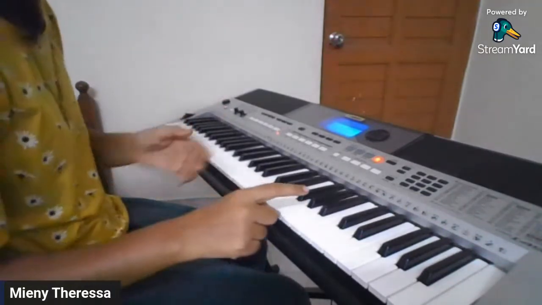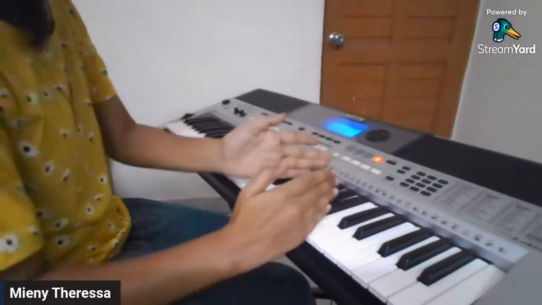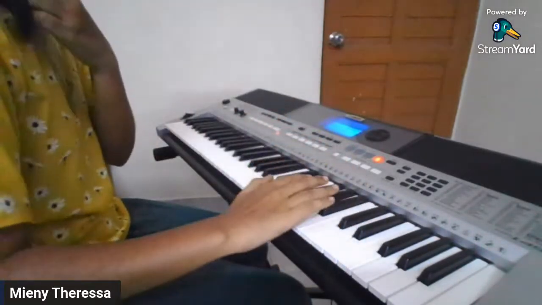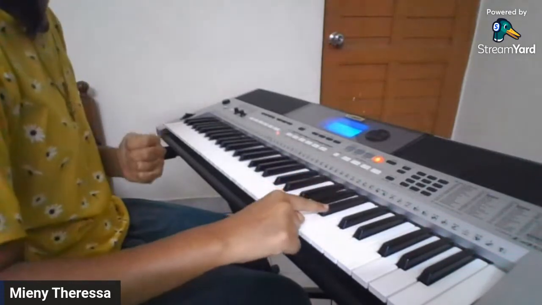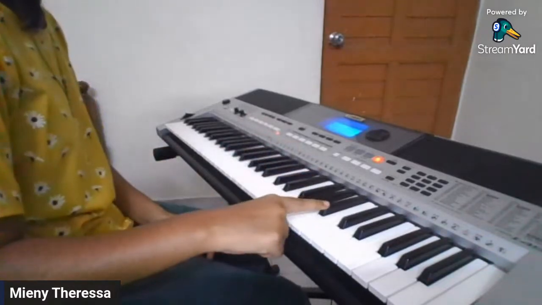And the last line is we'll play this black key, the last one in the set of three black keys, which is A sharp, which is present after A. So we'll be playing that twice.